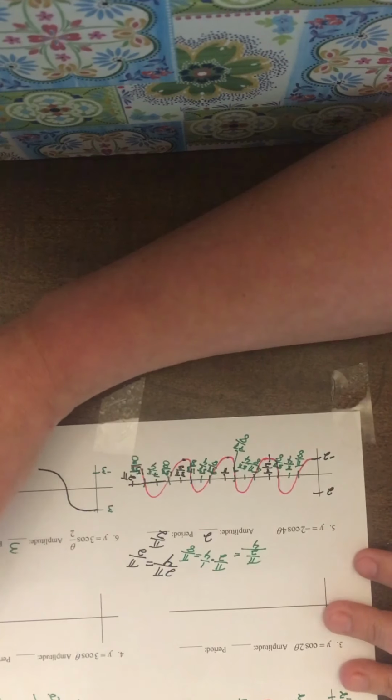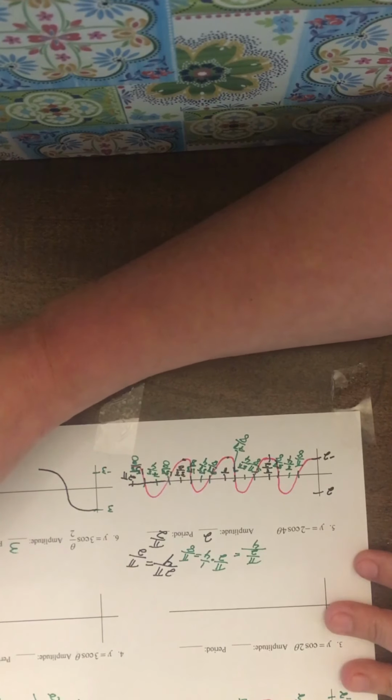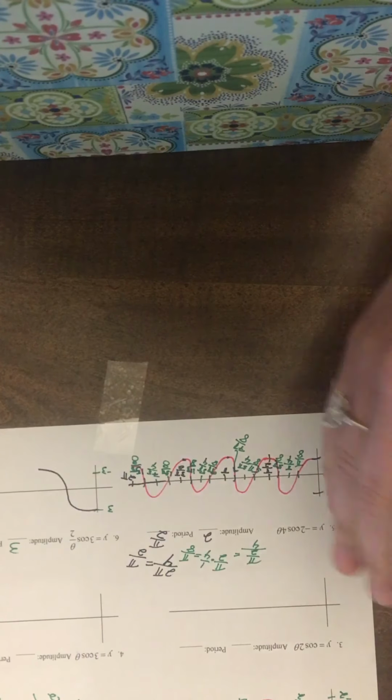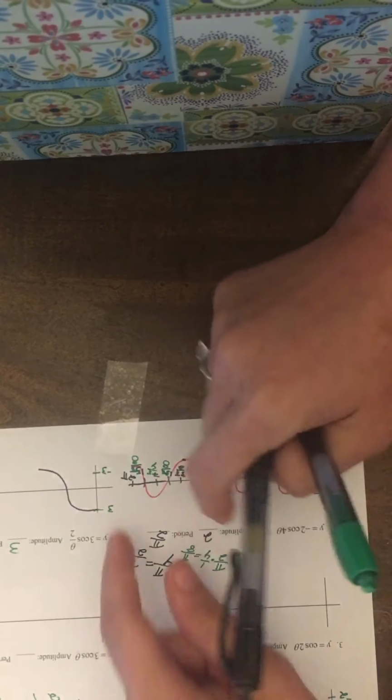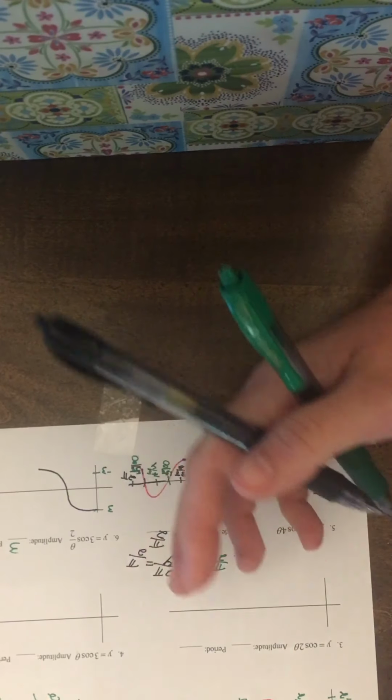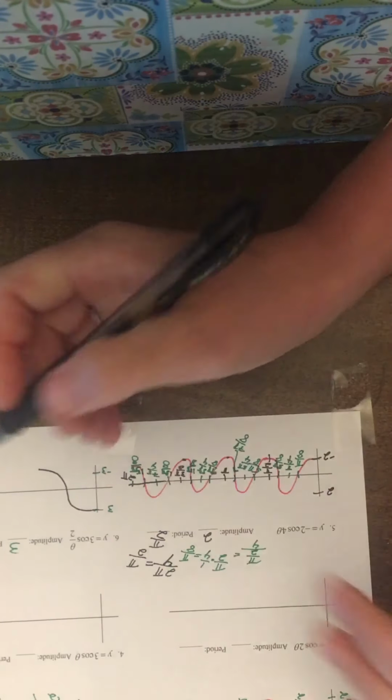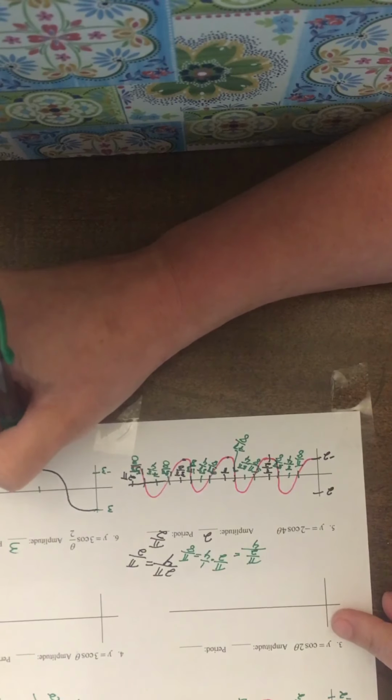Our period is 2 pi over b, and here b is 1/2, so that's 2 pi divided by 1/2, which is 2 pi times the reciprocal of 1/2, which is 2, so that gives us 4 pi. Now our period is 4 pi, which means it would take 4 pi for us to finish one cycle, so we're not even going to have a whole cycle. And since we're only graphing to 2 pi, the graph stops here at 2 pi.